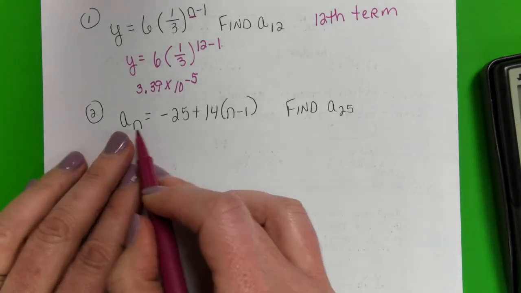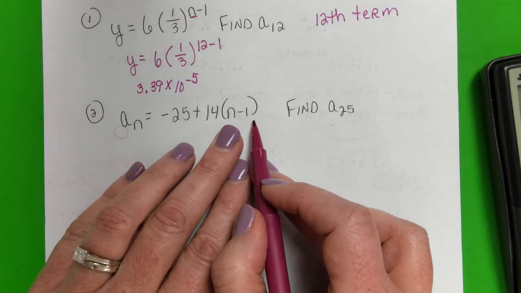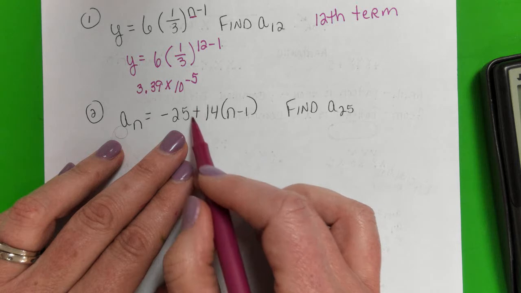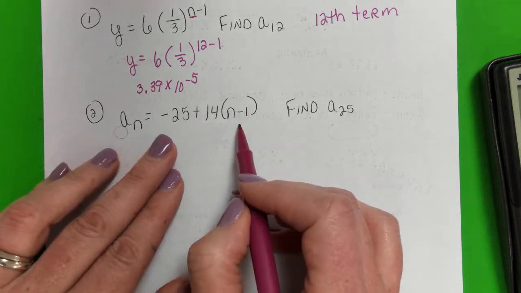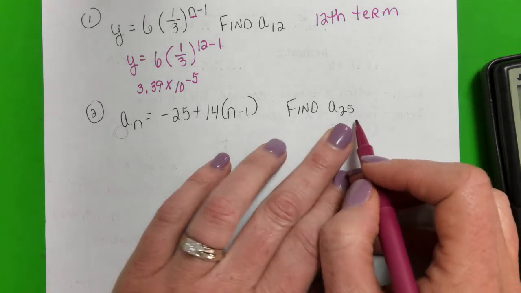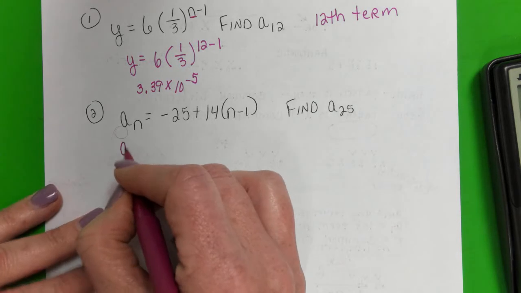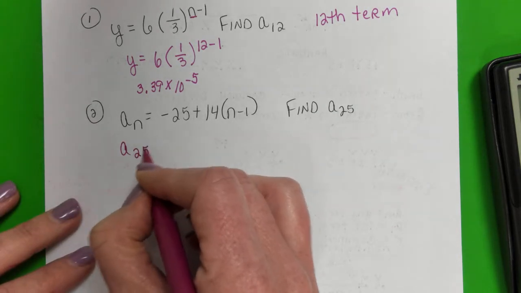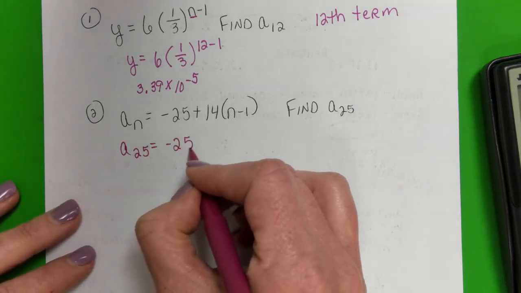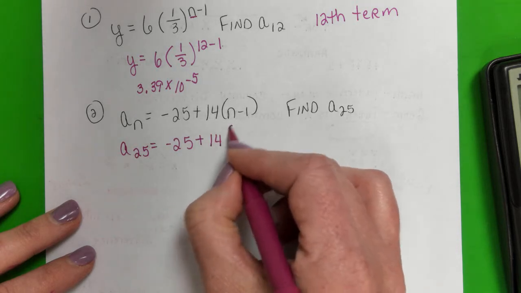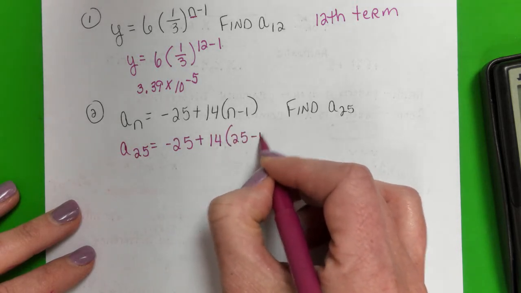Okay, let's look at number 2. It says here is an explicit formula, a function rule, because this has adding in it. We know this is arithmetic. It says find a sub 25. So I'm basically finding the 25th term. So wherever I see an n, I am plugging in the 25, and I'm going to calculate it.